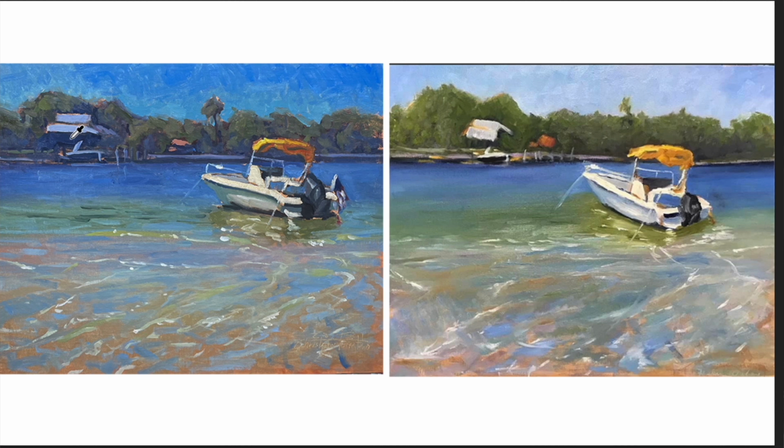So I'm just gonna take the shadow color I have back here and knock back these darkest darks that I see. It's gonna lower the contrast. Let me put some in the trees a little bit here, work a little transparent of that color in the light side of the trees just to make the shadow and the light side closer together.